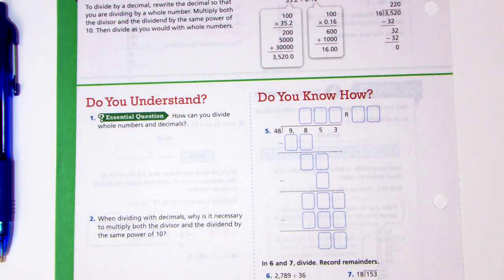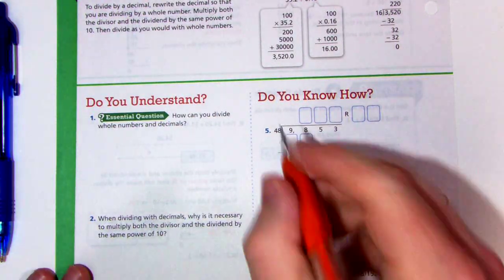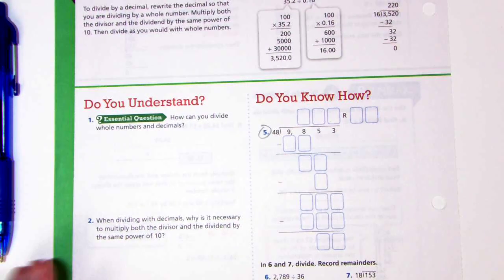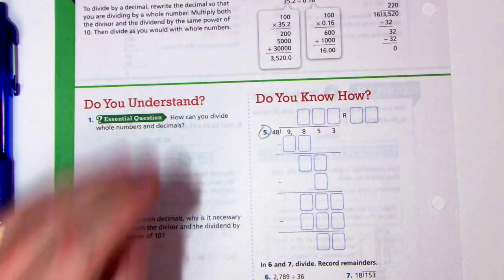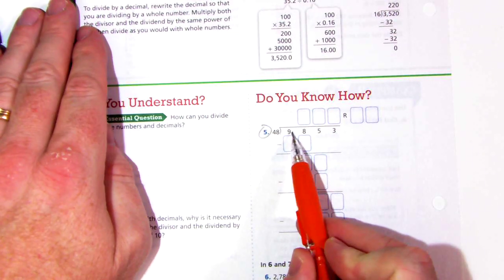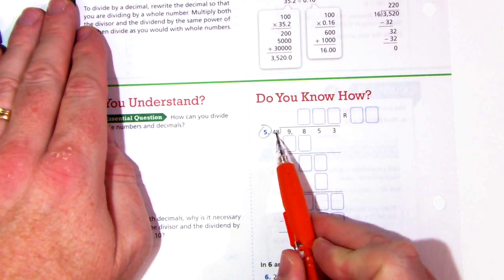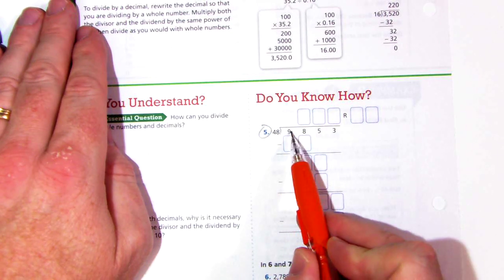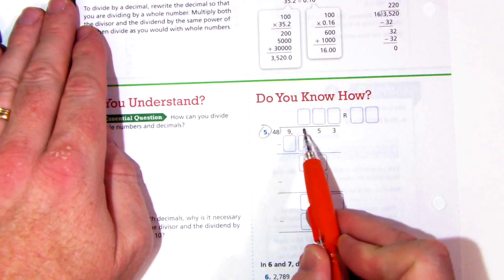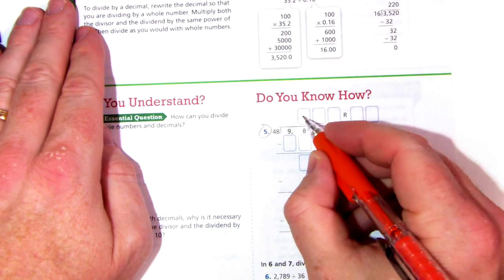Let's look at some additional examples from lesson 1-2. Now, I want to do number 5 here in the Do You Know How because I just want to make sure you're familiar with what's being asked of us. Okay? So we have the number 9,853 divided by 48. Now, 48 is not going to go to 9, but we are going to see 48 go to 98. And that's going to happen 2 times.